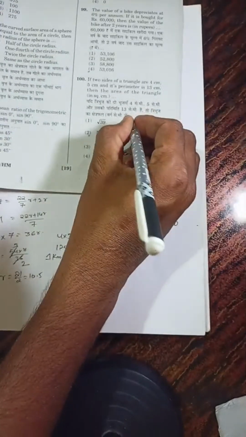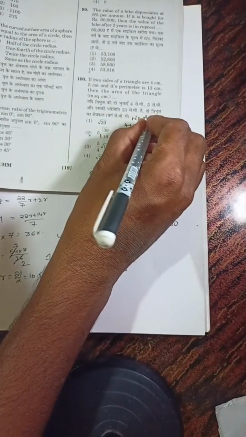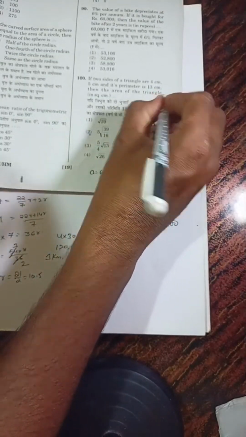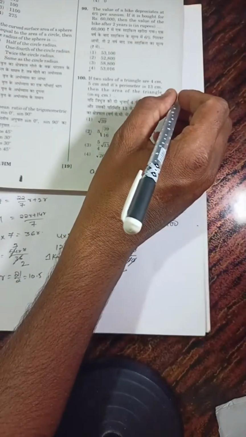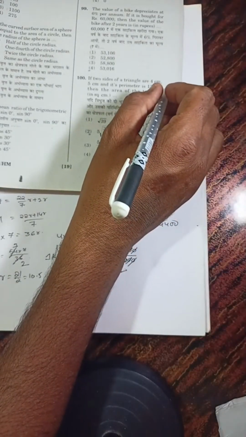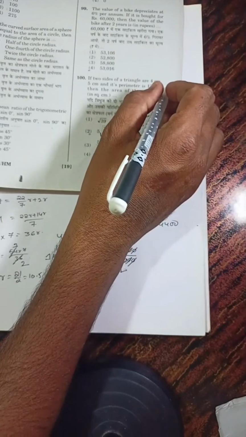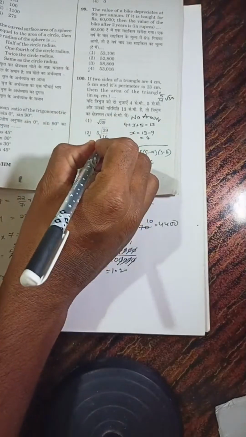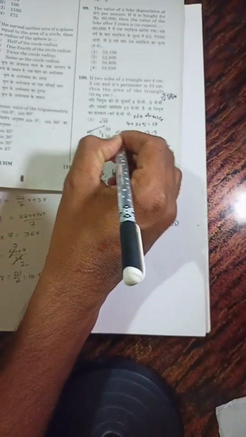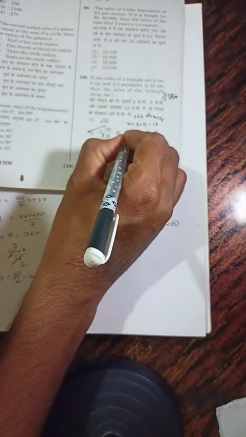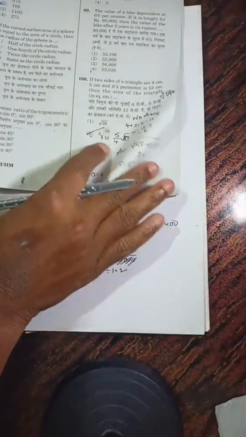Here also there is no answer for this one. The answer will be 5 by 4 root 39. Here also we have no answer. If you want to, you can write this one also as the answer, 5 by 4 root 39.